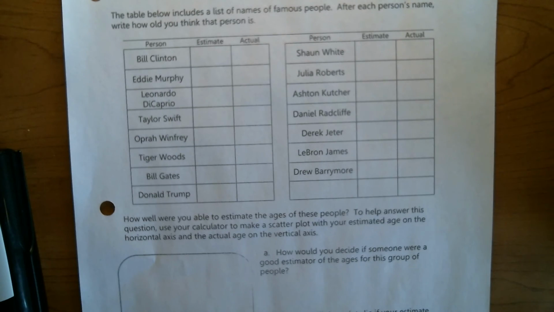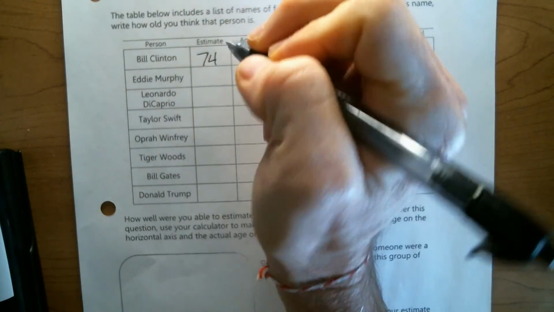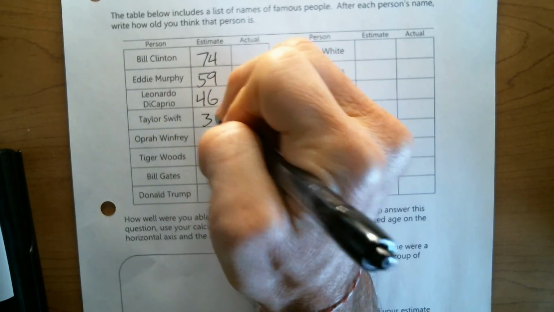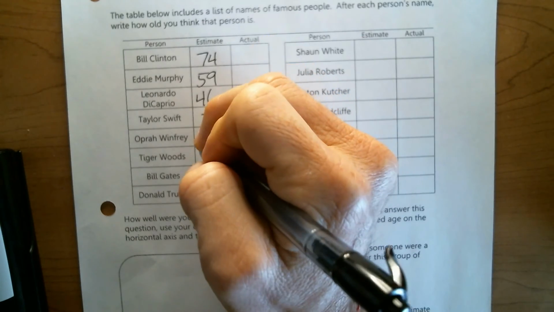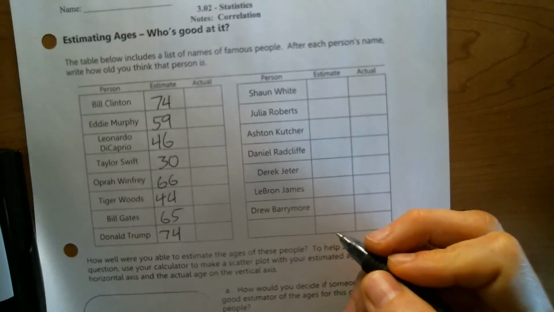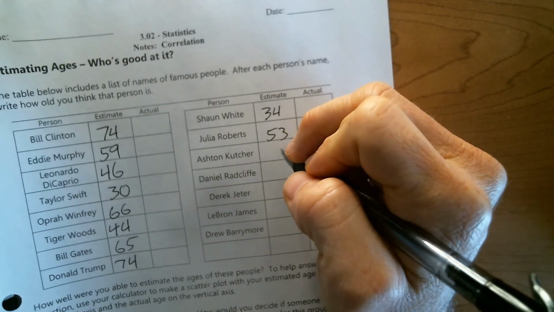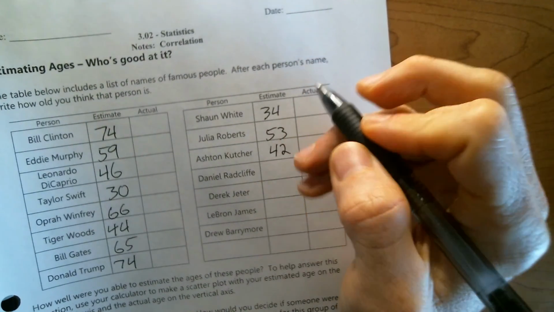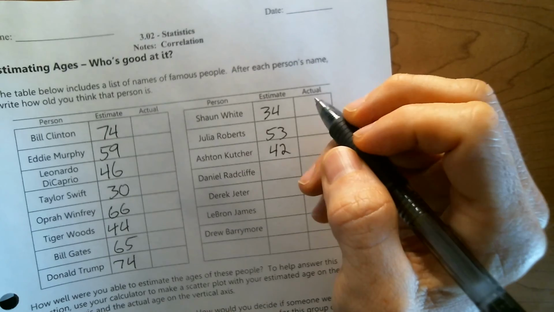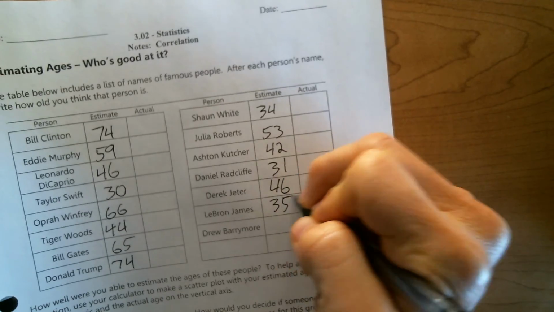I'm hoping you paused the video and made your guesses. Here are their ages. We've got 74, 59, 46, 30, 66, 44, 65, 74, 34, 53, 42. I'm putting these in the estimate category, but I should have put them in the actual category. It doesn't really matter because presumably you already put your guesses in the right spot. 31, 46, 35, and 45.